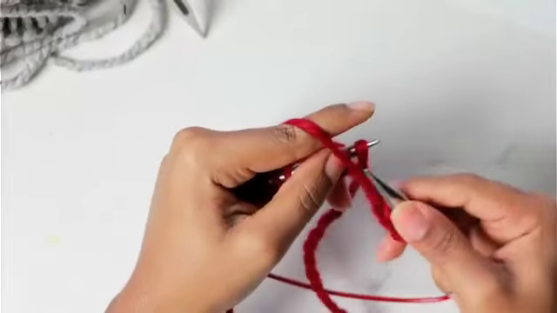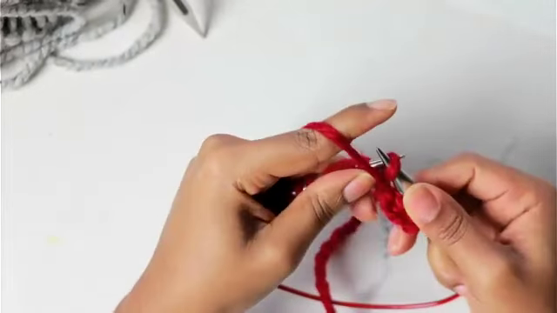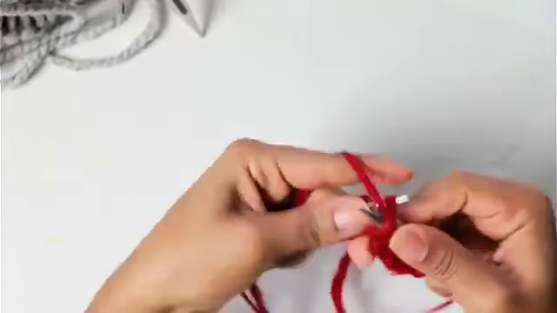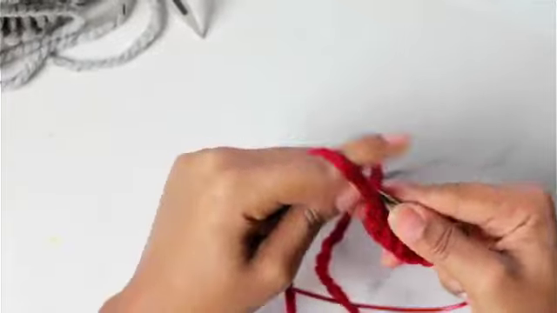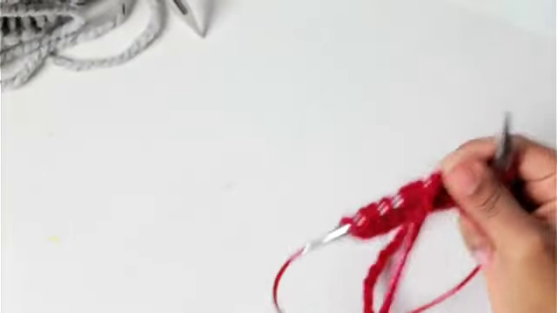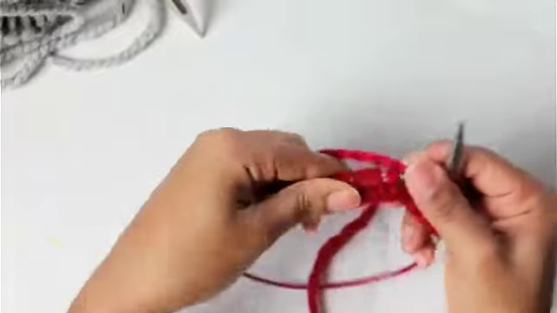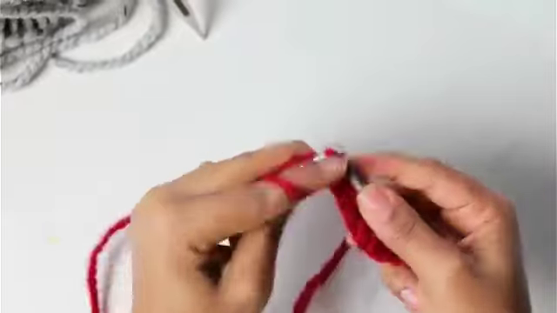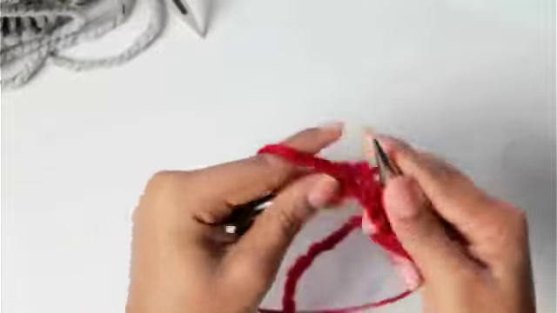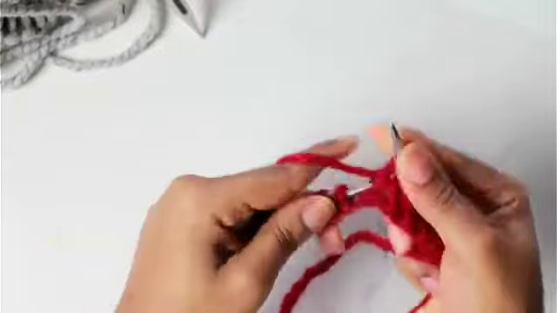Make sure your working yarn is in front. Insert the needle from the front, yarn over, and continue along. I'm detangling the working yarn. That's why you see that little shake at the end.